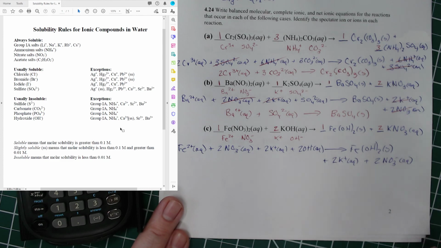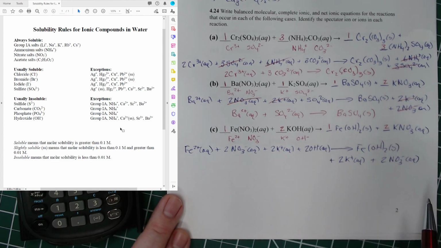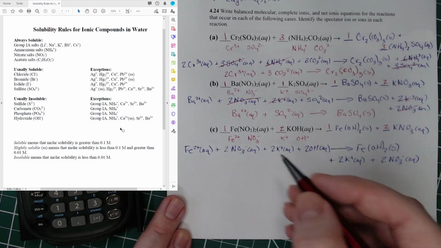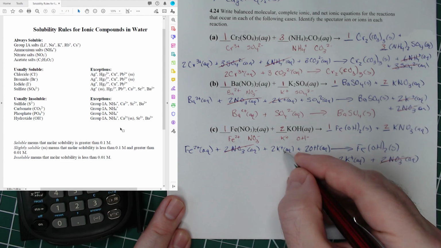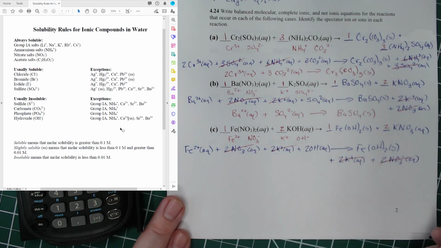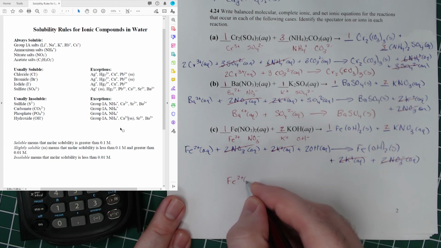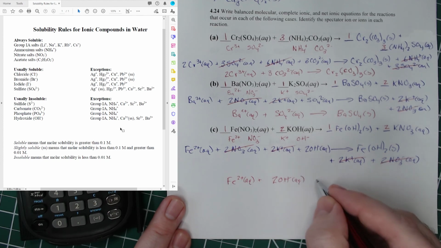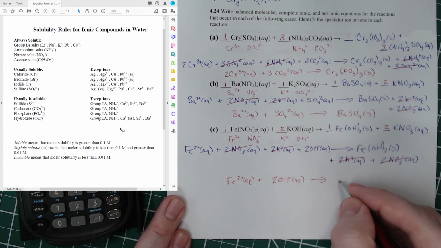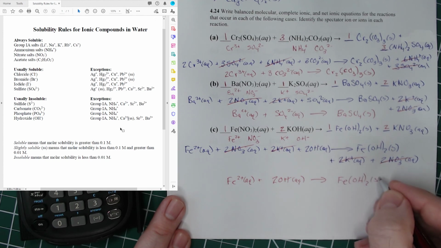And next, we want to get our net ionic equation. And to get that, we want to cross out anything that is identical on both sides. Well, we've got 2 nitrates here and 2 potassiums there. And that leaves us with Fe2+ (aq) plus 2 OH- (aq), and that gives us Fe(OH)2 solid.